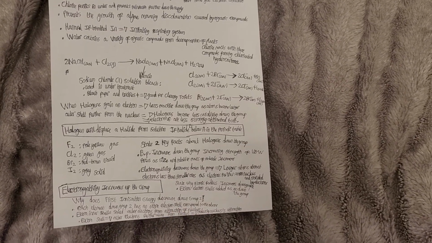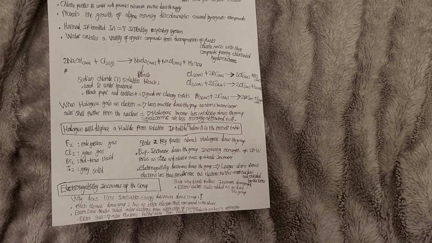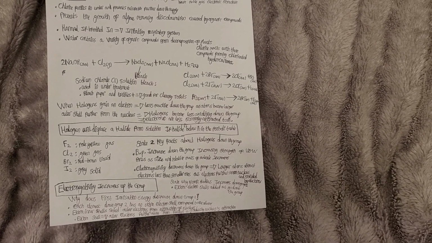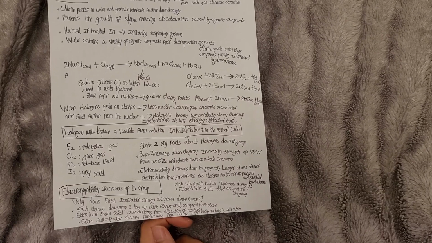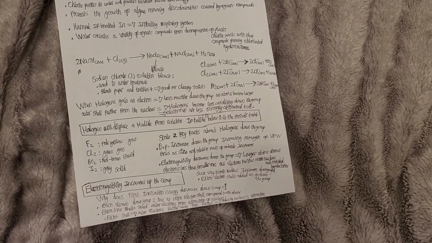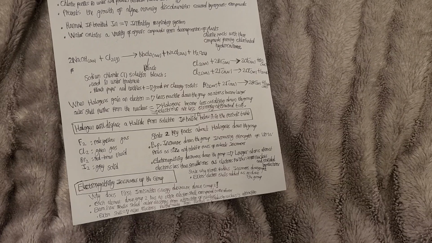Atomic radius increases down group 2. Extra electron shells are added as you go down the group. Pretty simple: atomic radius increases as extra electron shells are added. Electronegativity increases up the group. Yes, it increases up the group and decreases down the group.